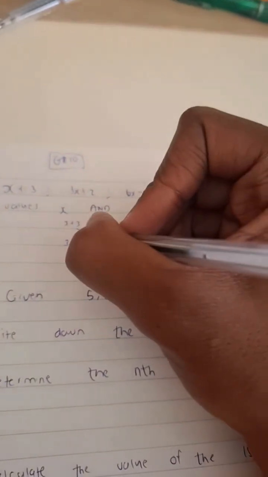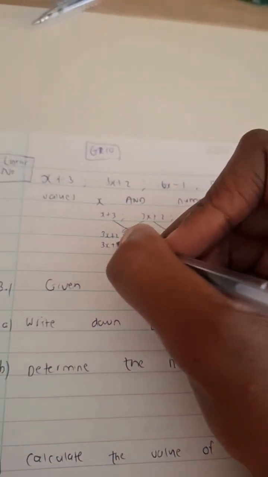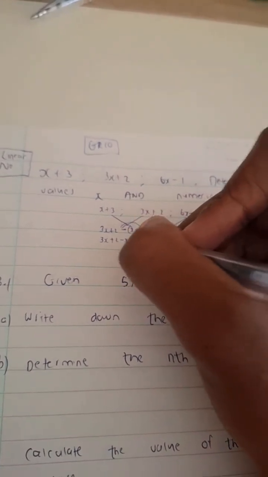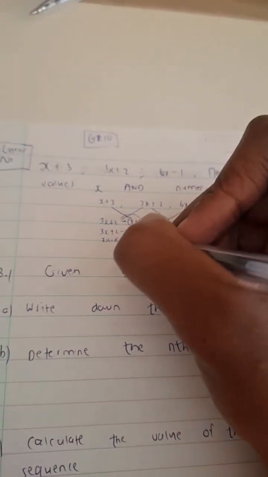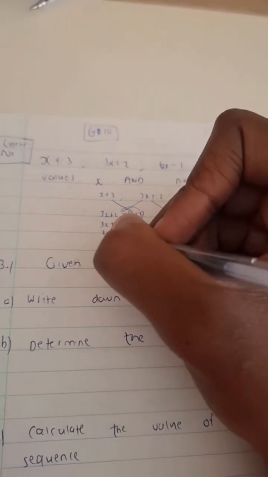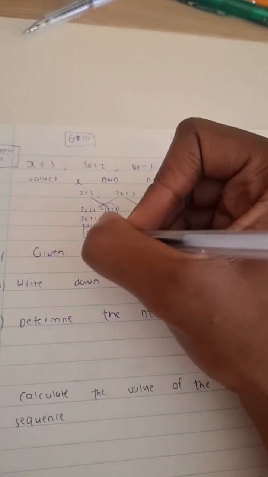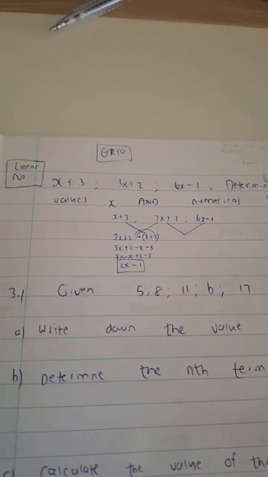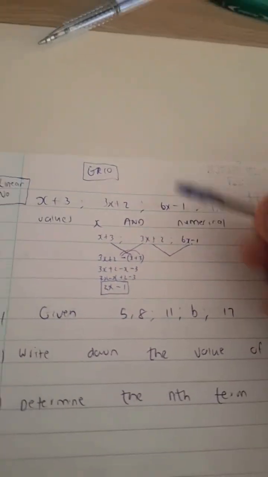We are going to distribute the negative sign and then get the expression of the first difference: 3x plus 2 minus x minus 3. That means 3x minus x plus 2 minus 3. We get 2x minus 1. This is the first difference.